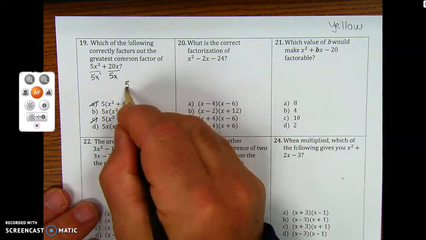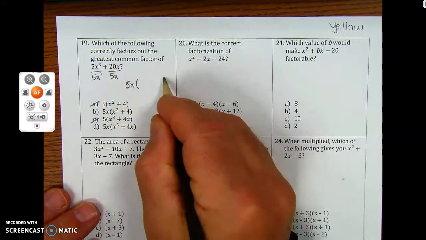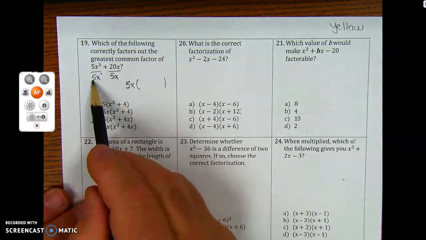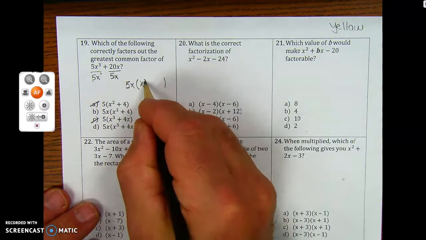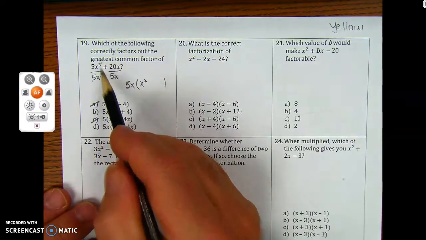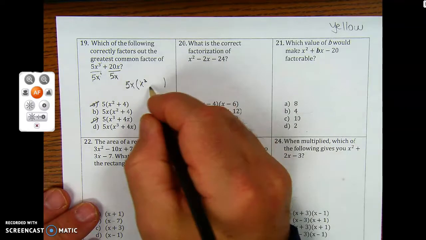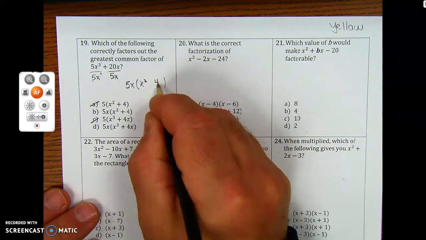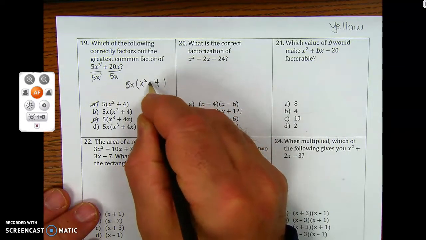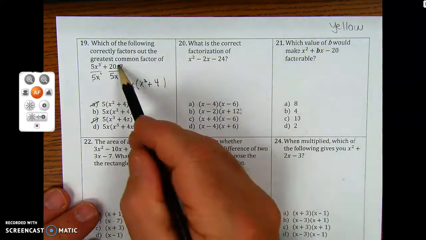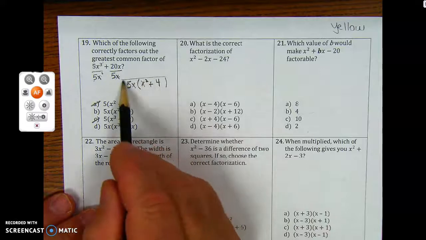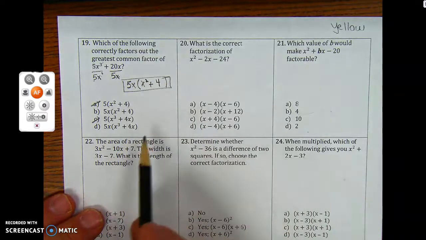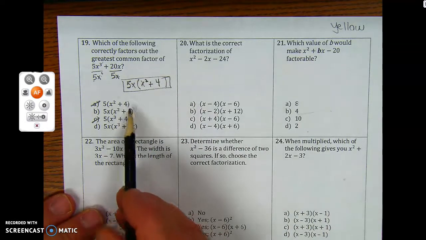So now I got the GCF, 5x. Got to figure out what's left. 5 divided by 5 is 1. X to the third divided by x to the first is x to the second. Remember to subtract those exponents. 20x divided by 5x is just 4. The x's cancel out because there's one x and I factored it out. So there's my answer. So that's choice B.